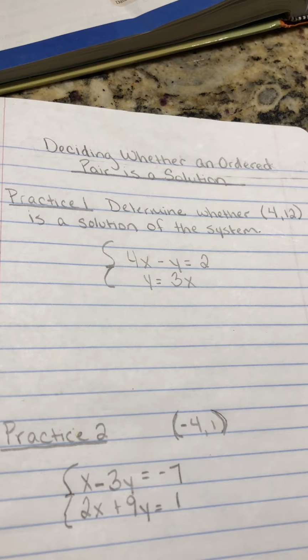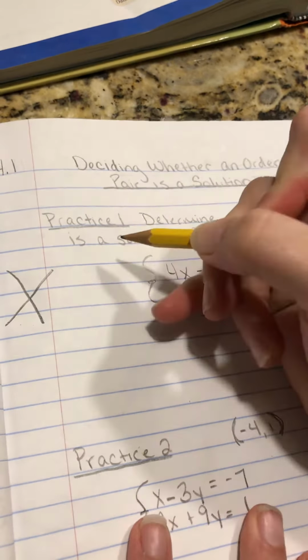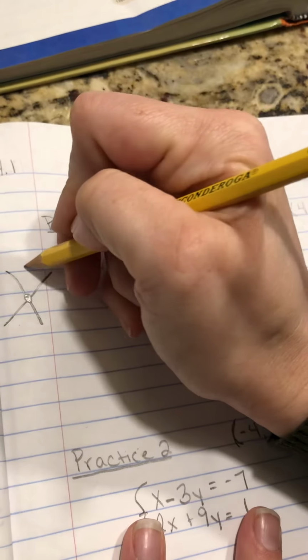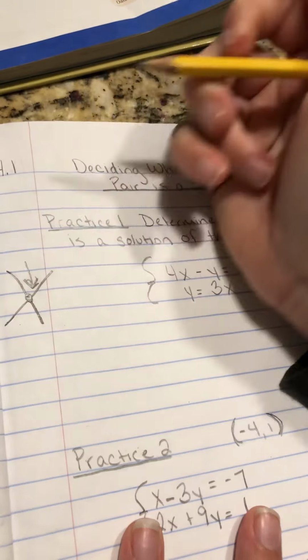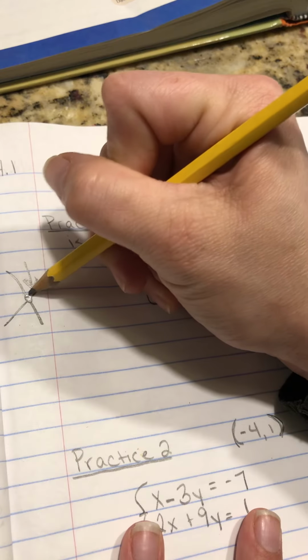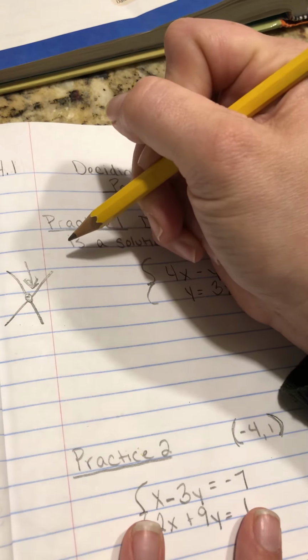In 4.1, or just in chapter 4, we're solving systems of linear equations. Basically, it's two lines that are coming together. In this whole chapter, I'm going to be showing you several different ways to solve these. You choose your method, whatever way you want to do it. What you're looking for is this point right here, where they intercept. Where do the two lines intercept?